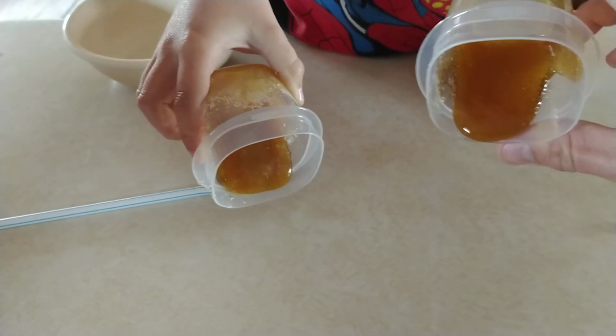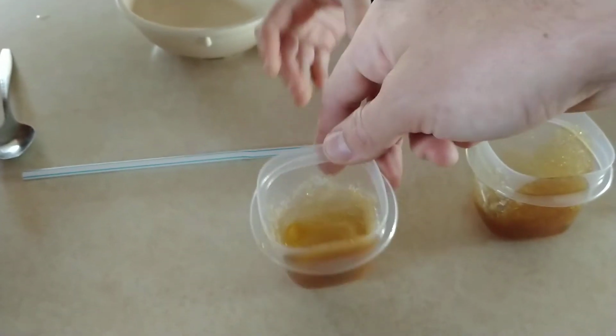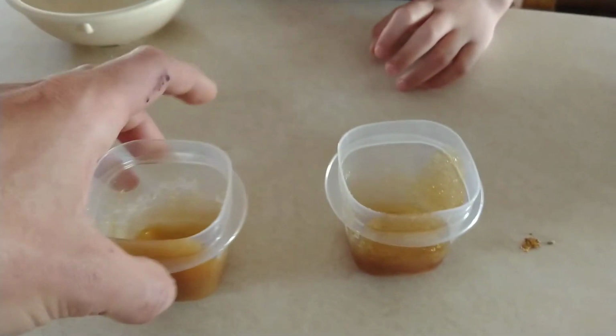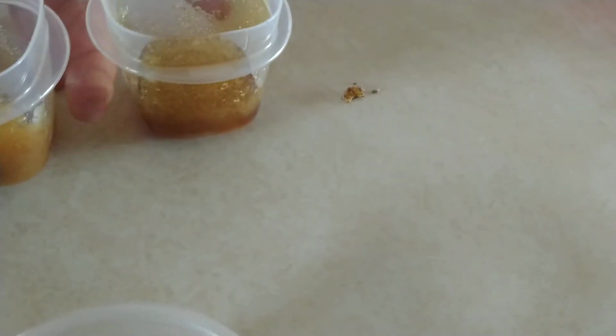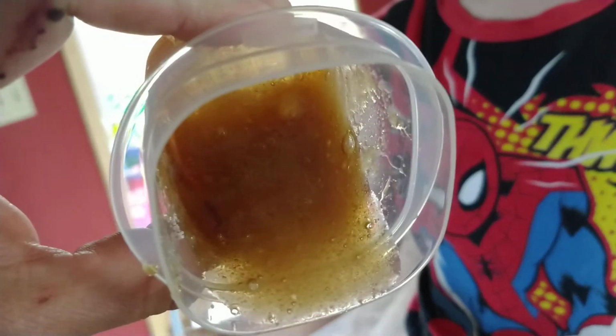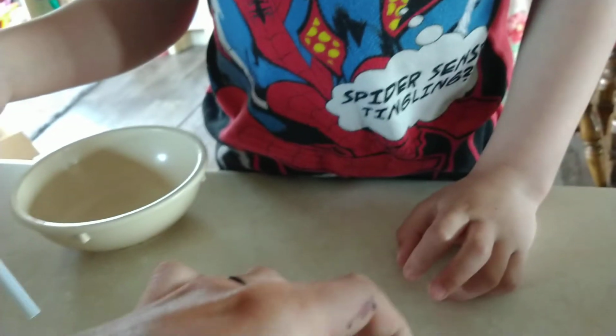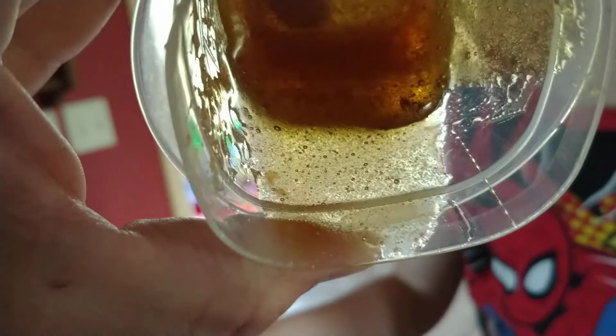Okay, but anyway, you can see the basaltic lava is the one that's flowing the fastest here. The rhyolitic is pretty slow there, where I can pour this one out much faster.